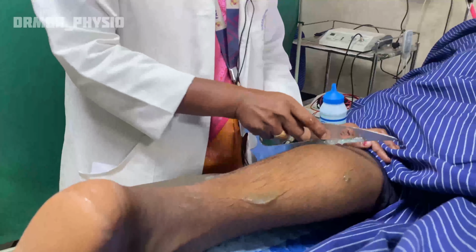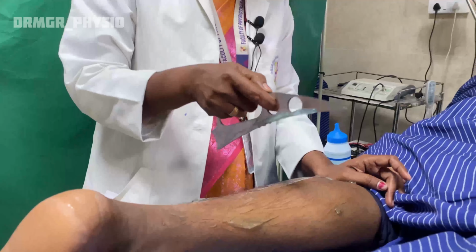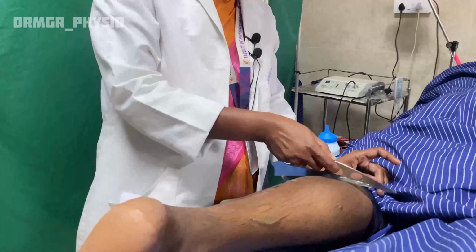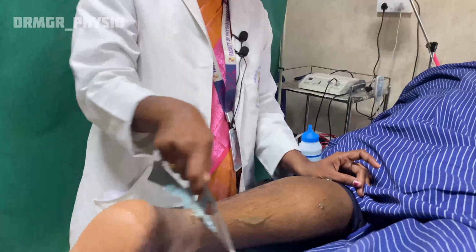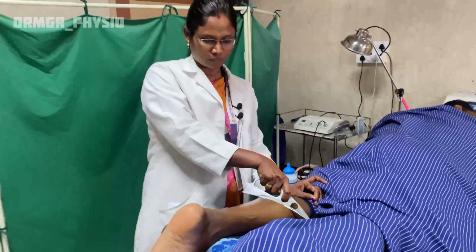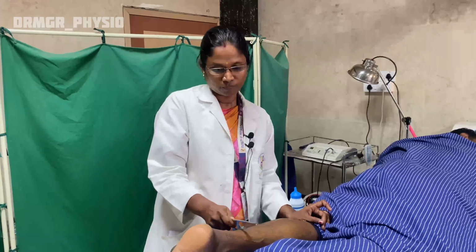Then the technique starts. Hold the instrument assisted soft tissue mobilization tool, and first of all you should scan the tissue. Scanning the tissue.